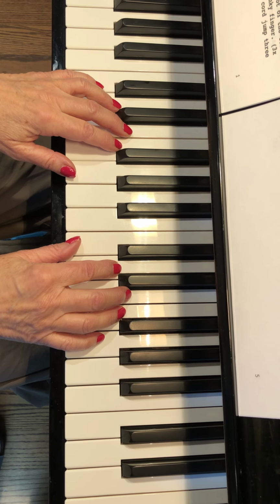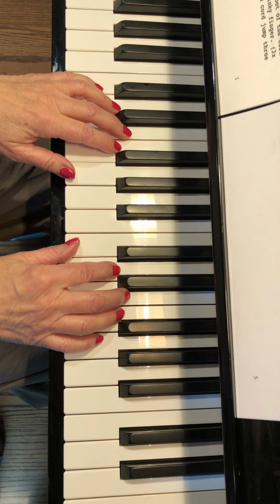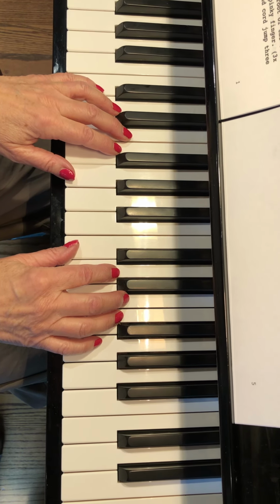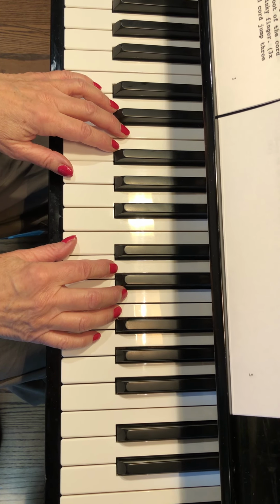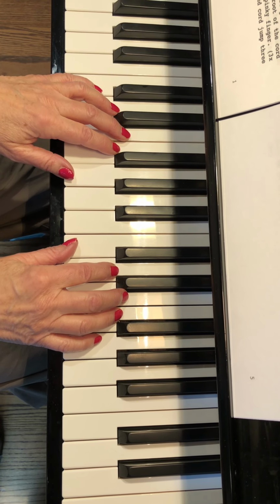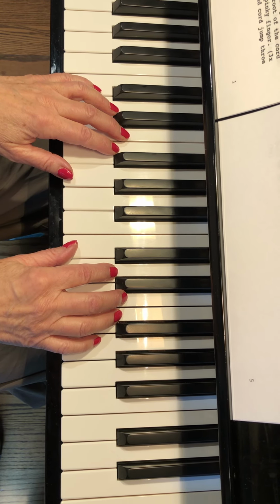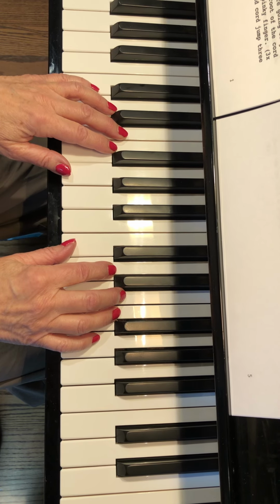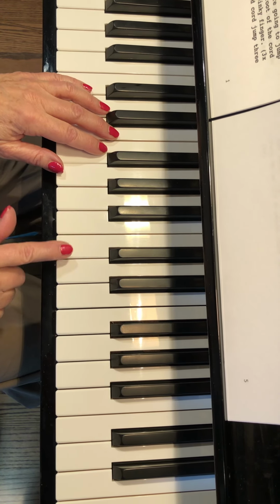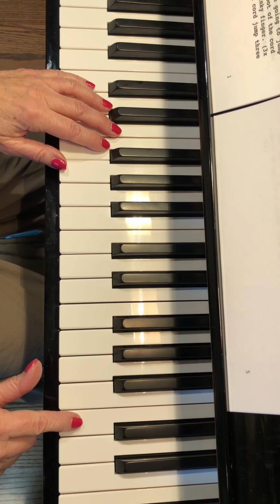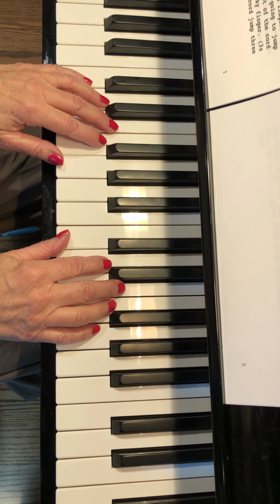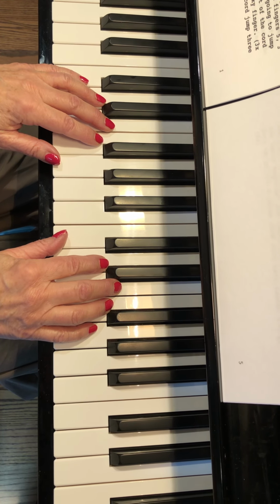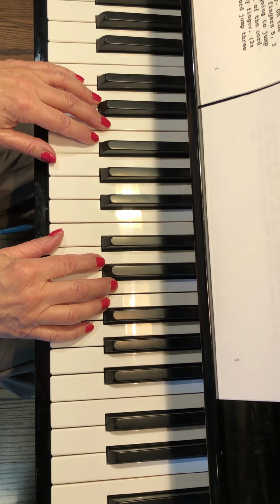Chords have last names, just like you do. There are 3 last names that chords could have: major, minor, or diminished. Right now, we're going to focus on major and minor chords in the key of C. That means the key that starts with C and ends with C. I'm going to name the chord and follow it with the last name of major or minor.